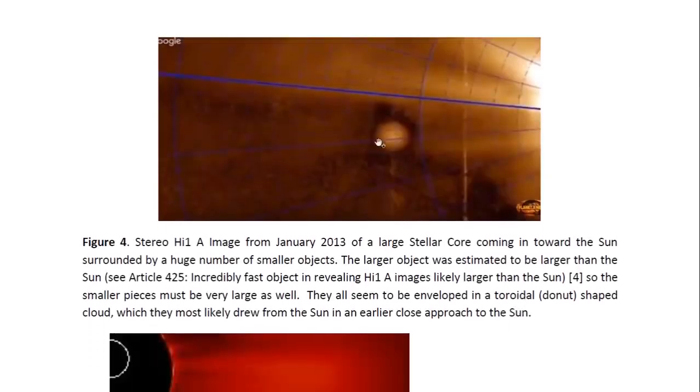Now, here we see one of these stellar cores coming in towards the sun. And it seems to be surrounded by a huge number of objects, possibly debris, possibly smaller stellar cores, a huge number of objects. And for more details on this, you may look at Article 425 entitled Incredibly Fast Object in Revealing HI-1A Images Likely Larger than the Sun. Because this object ended up being extremely large, and I estimate its size in that article. So the smaller pieces that we see here must be very large as well.